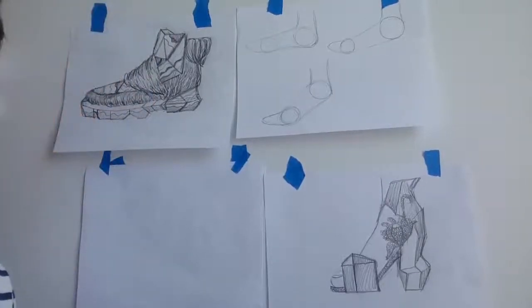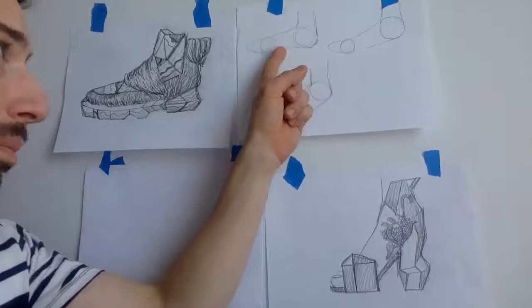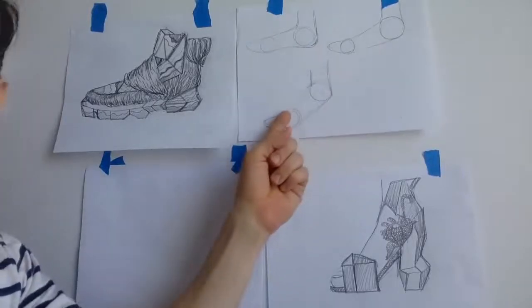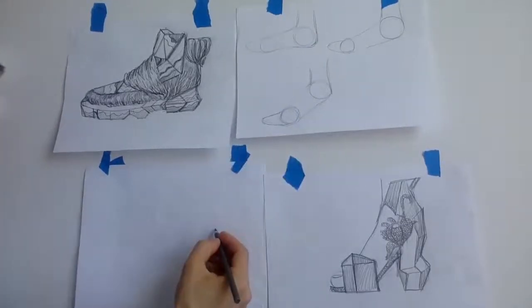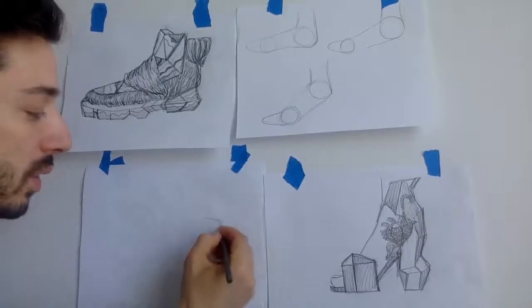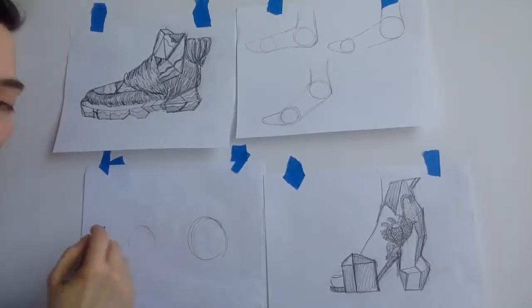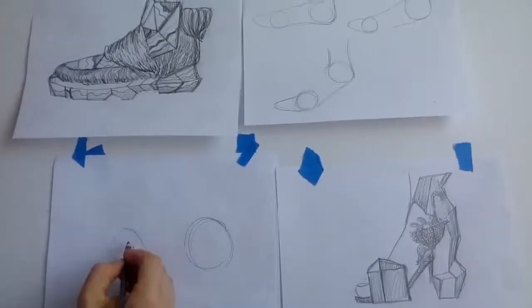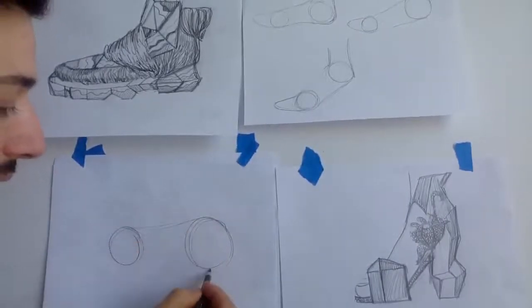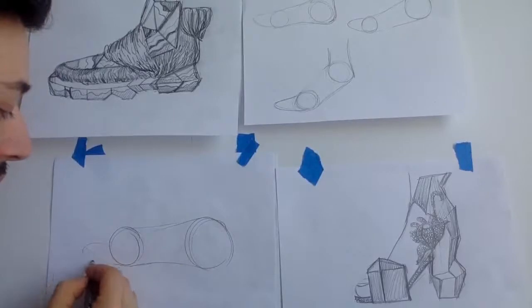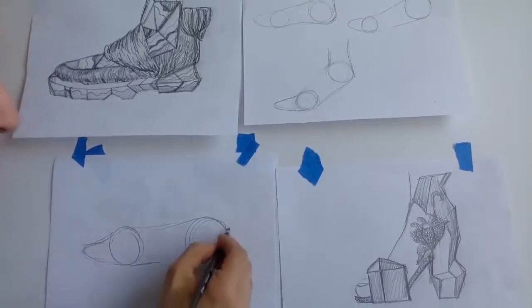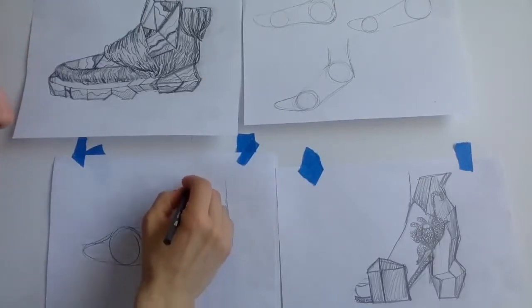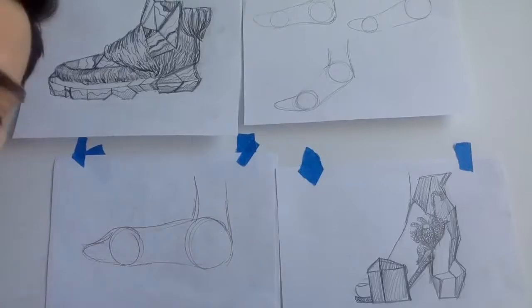First thing I want you to do is select a type of angle you want your foot at. I'm going to go with just a plain flat angle. And so I'm going to draw a large circle for the heel, a small circle for the ball of the foot, and simply connect it for the middle. Do a small curve here for the toes, and then up for the ankle. So that's the first step.